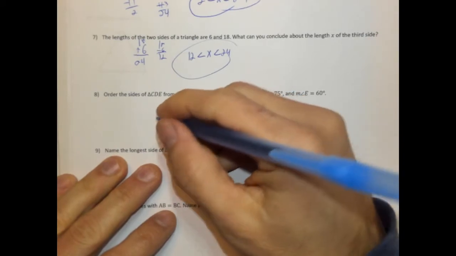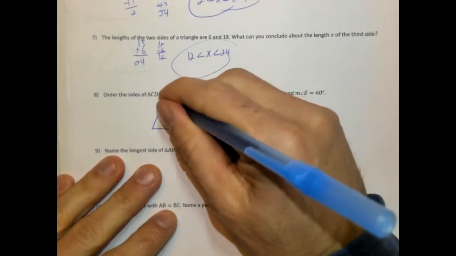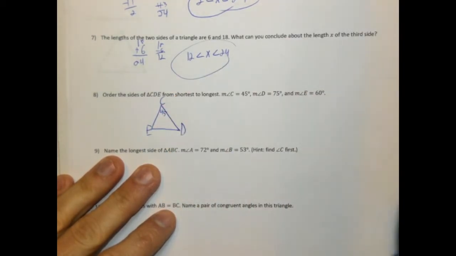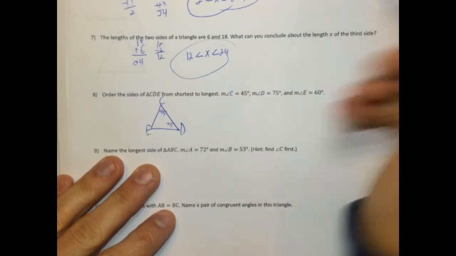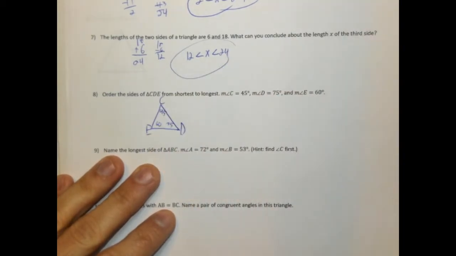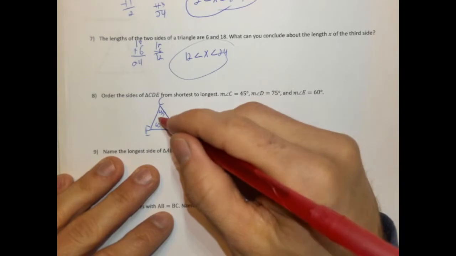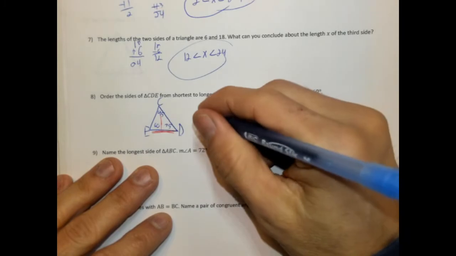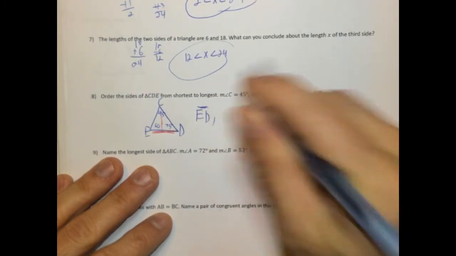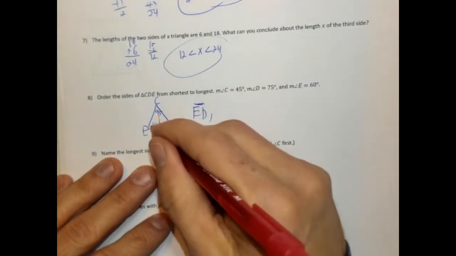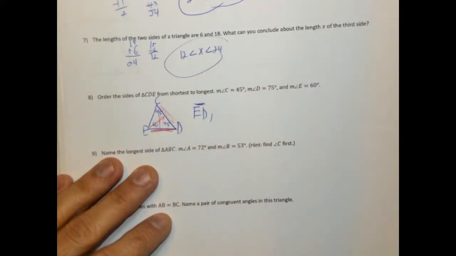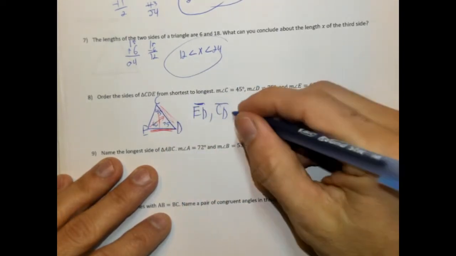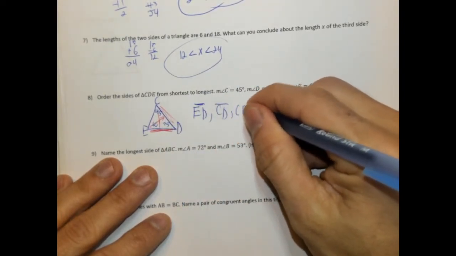Okay, so this one you definitely want to draw the triangle. CDE. So C is 45 degrees. D is 75 degrees, and E is 60 degrees. So you take the smallest, because we're going shortest to longest. Smallest angle C, so the side opposite it is this one right here. So ED is the smallest. And then the middle angle is 60 degrees, so that means this is the middle one. So CD is the middle one. And then D is the biggest angle, so that means CE would be the biggest side.